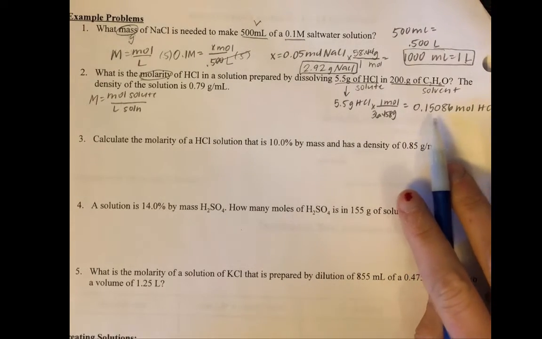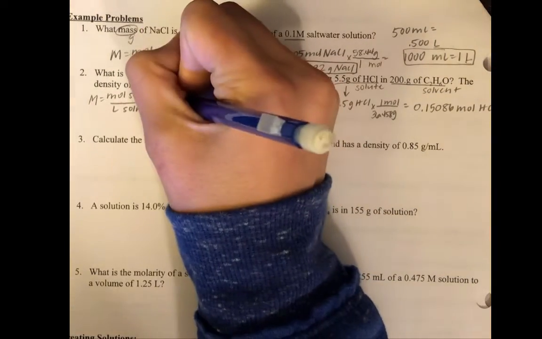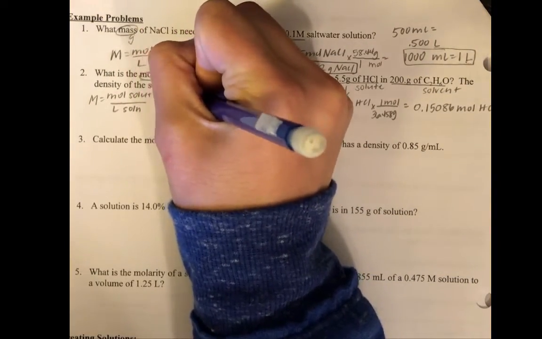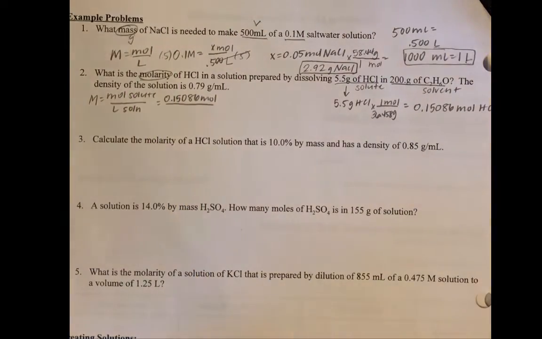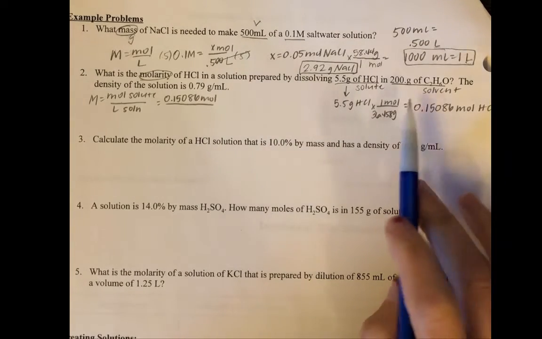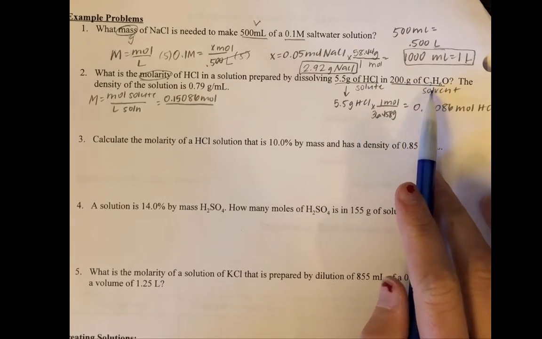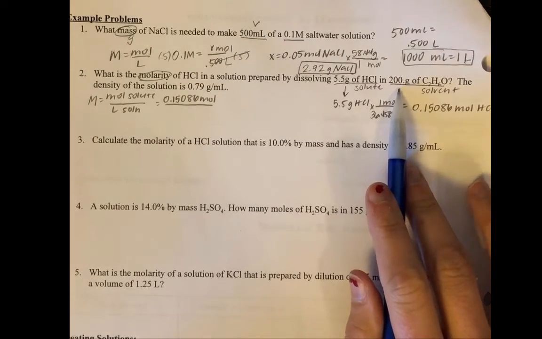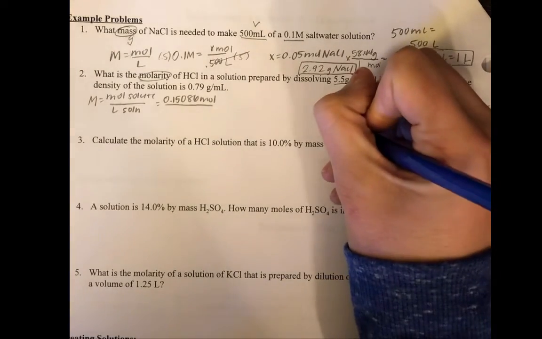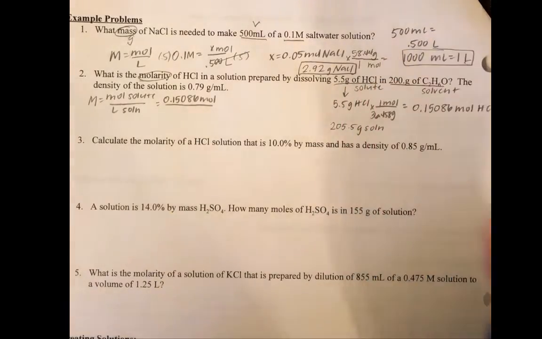So I rounded here to 5 sig figs. You can also just keep it in your calculator. So what I'm going to do over here is 0.15086 moles of HCl, moles of solute. Now I need to figure out my liters of solution. So I know that I have 5.5 grams of solute. I have 200 grams of solvent. So think about what that would make our total mass of solution. It'd make it 200 plus 5.5, so it would make it 205.5 grams of solution.